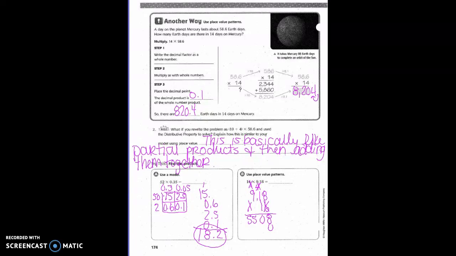1 times 8 is 8. 1 times 1 is 1. 1 times 9 is 9. Then I do what, guys? Bring down the decimal. Then I add. 8 plus 0 is 8. 0 plus 8 is 8. 5 plus 1 is 6. 5 plus 9 is 14. How many decimal places did I have in the original problem? 2. So I'm going to put my dot here and move it over twice and put my little arrow. So my answer is 146 and 88 hundredths.